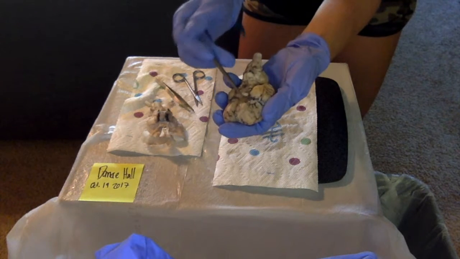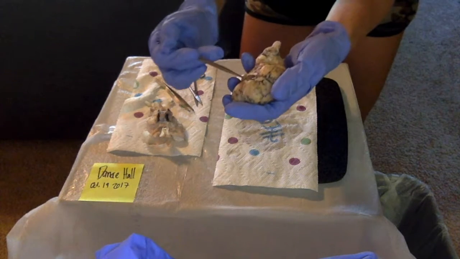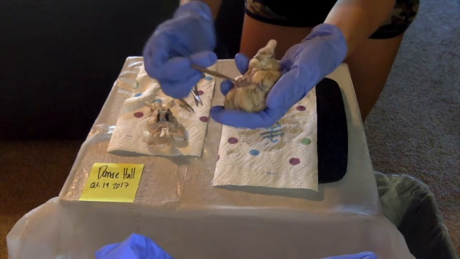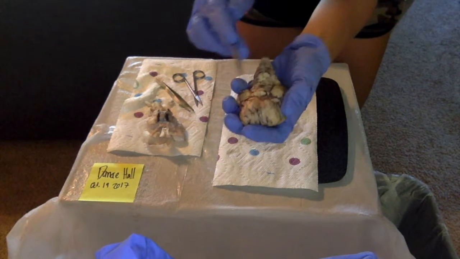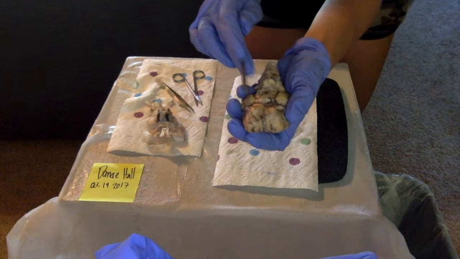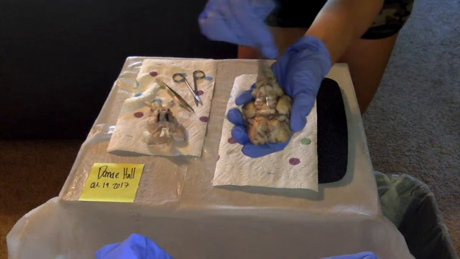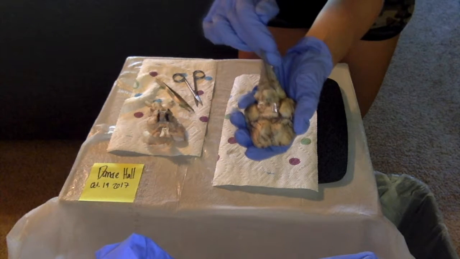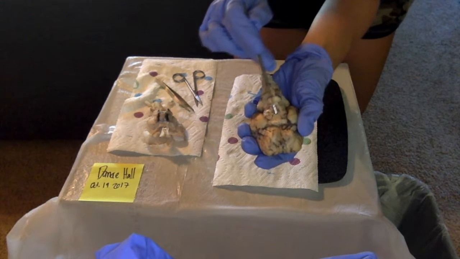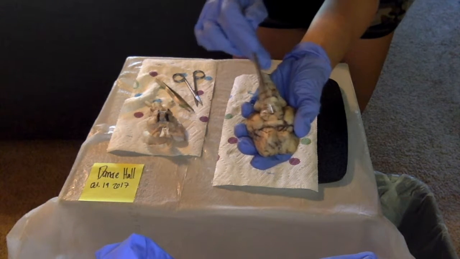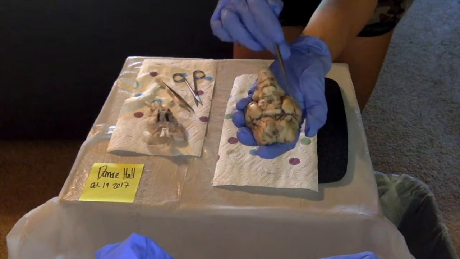The optic nerve is this piece right here. It's very small. There you go. And the olfactory bulbs are these two pieces right here, so this and this. The optic chiasma is this light-colored piece right here. The mammillary body is this piece right here. And the parietal lobes are this piece and this piece.